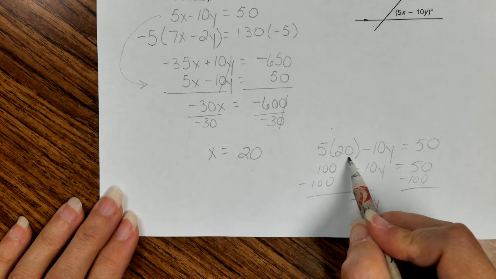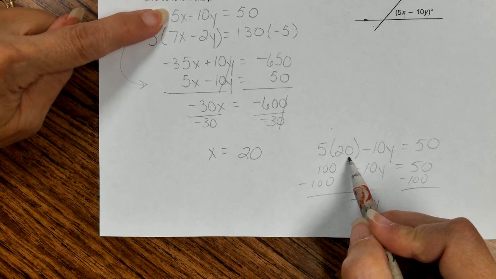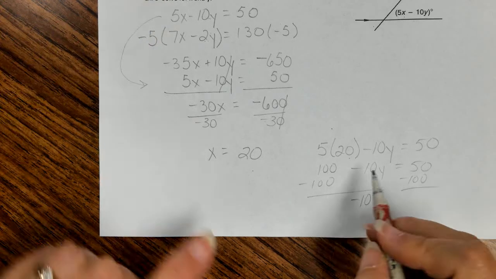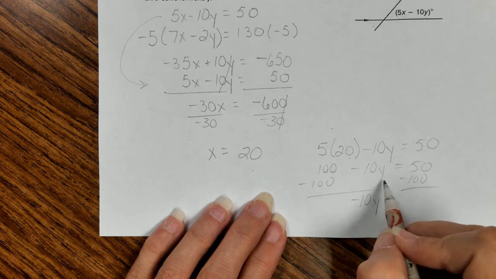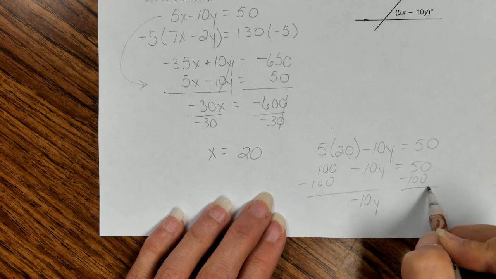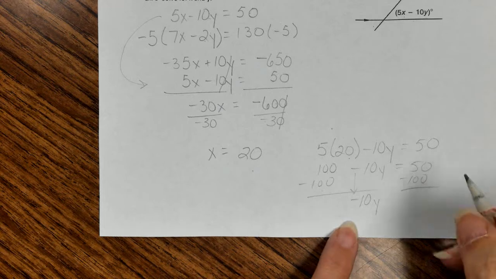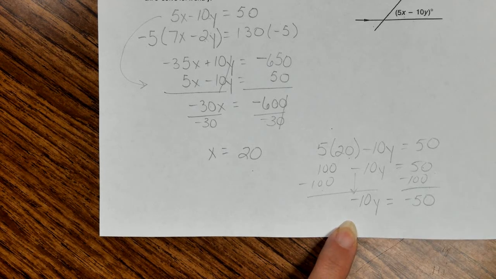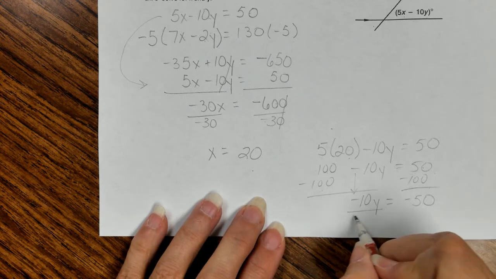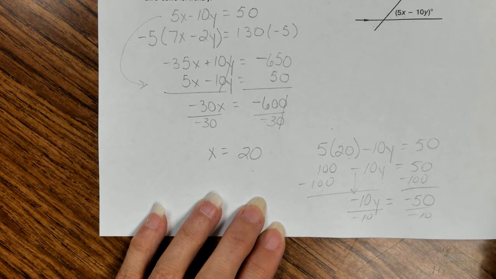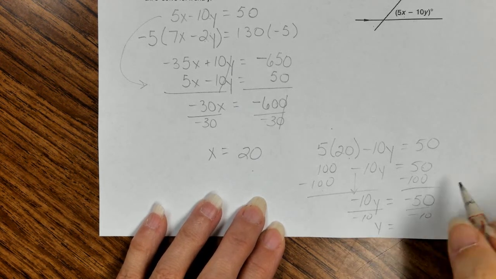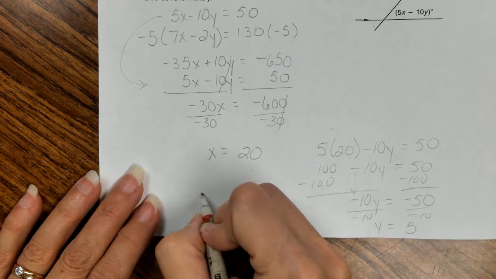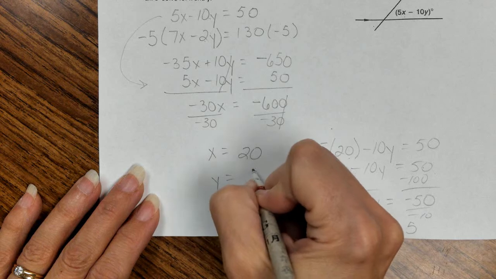I put that in place of the x in my top equation here. 100 minus 10y equals 50. Now, again, we're getting that variable by itself. Subtract the 100 from both sides. Don't forget that negative. Negative 10y equals, these are opposite signs, so I subtract, negative 50, divide by negative 10. So y equals, it's going to be a positive 5. So x is 20, y equals 5.